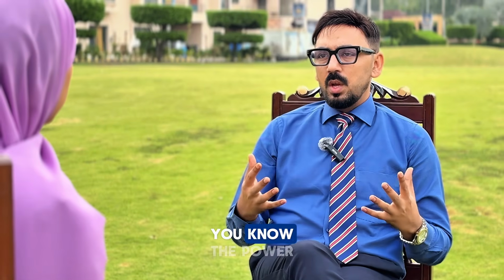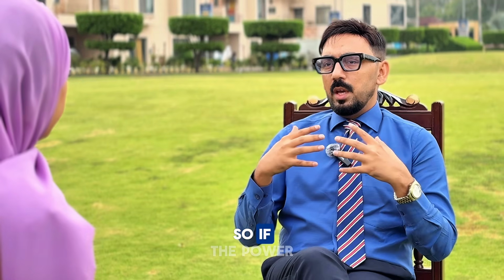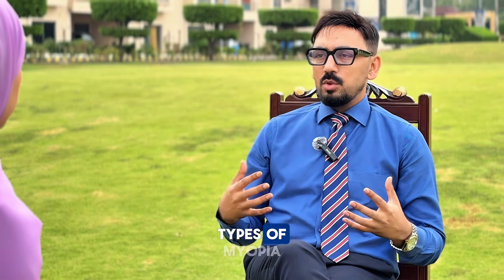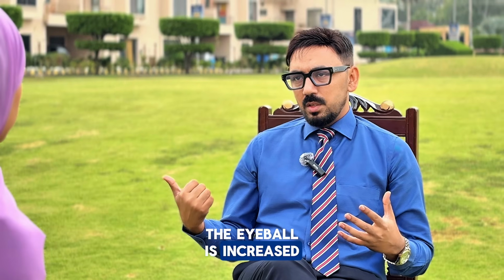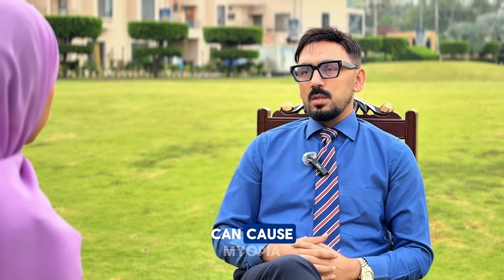And the third thing is the power of the lens, the crystalline lens, the biconvex structure inside the eyeball. If the power of the crystalline lens is increased or more than normal, this can cause myopia as well. So these are different types of myopia: if the anterior posterior length of the eyeball is increased, if the corneal curvature is increased, or if the power of the lens is increased, these three different issues inside the eyeball can cause myopia.